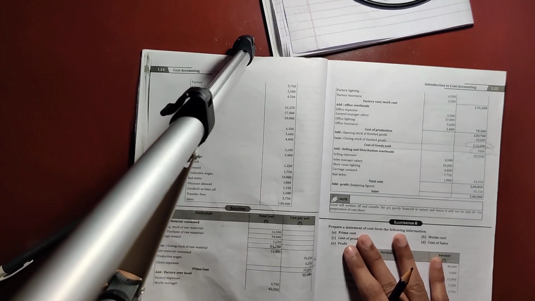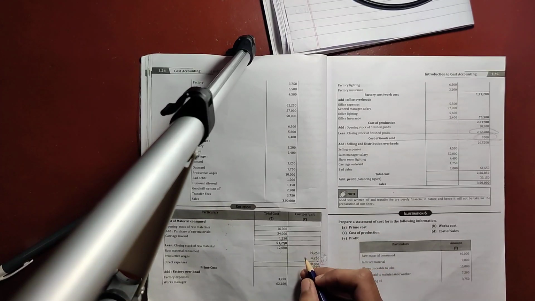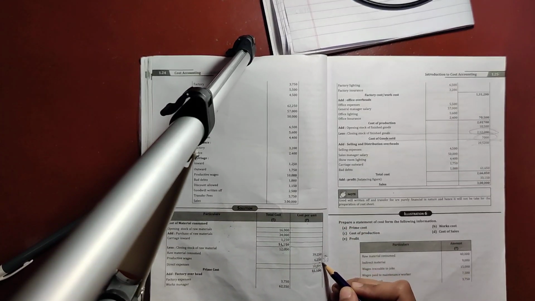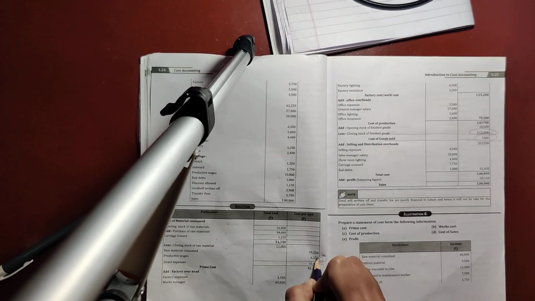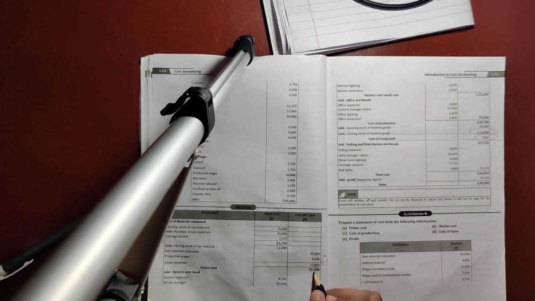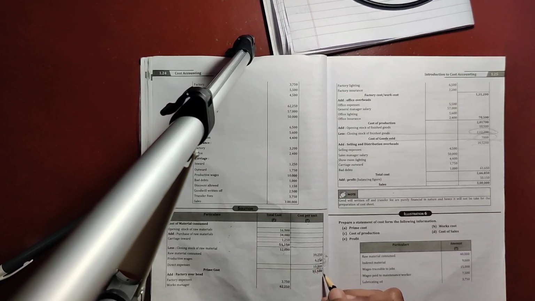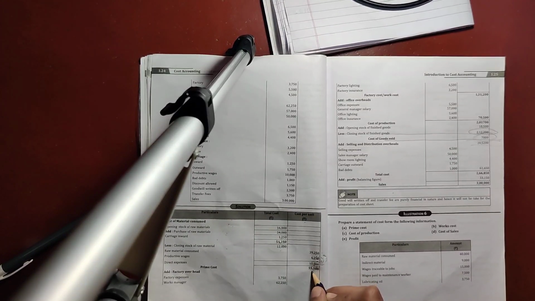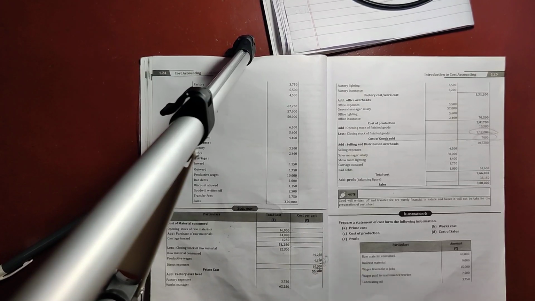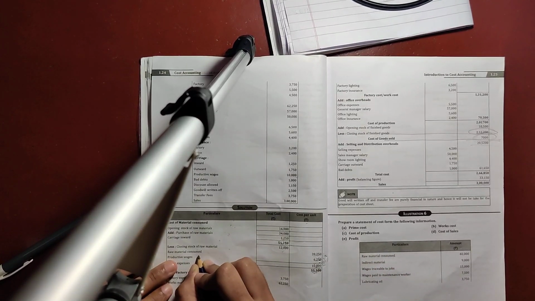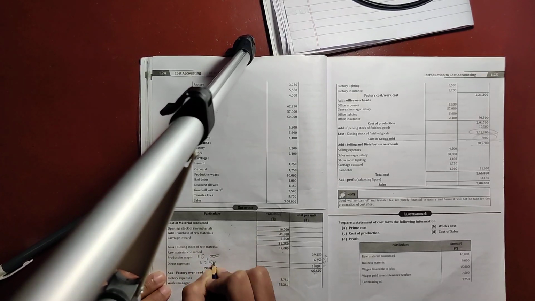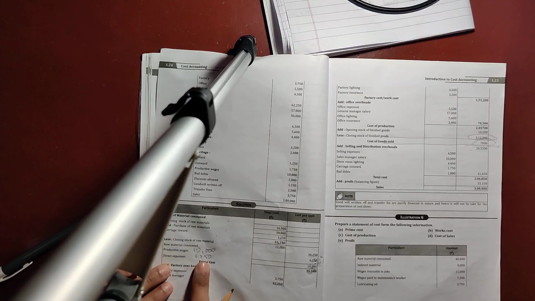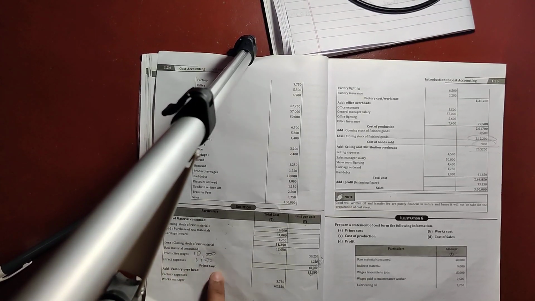So with this printing mistake, I would take your productive wages, that is 10,000 rupees, and your direct expenses, that is 6250. Now when you add these three amounts, you will get the final total, that is 55,500. Because there's a printing mistake, your productive wages is 10,000 and your direct expenses is 6250. Please make it clear. After which you will get your prime cost.